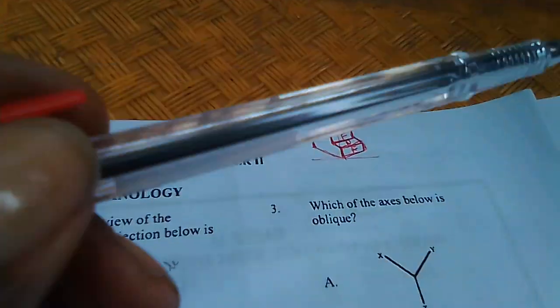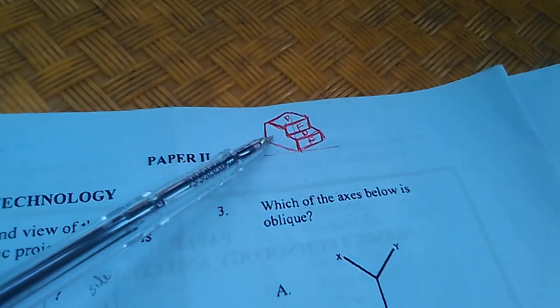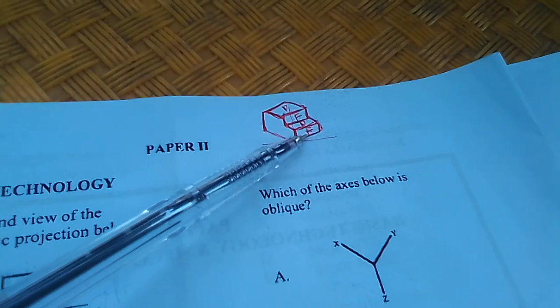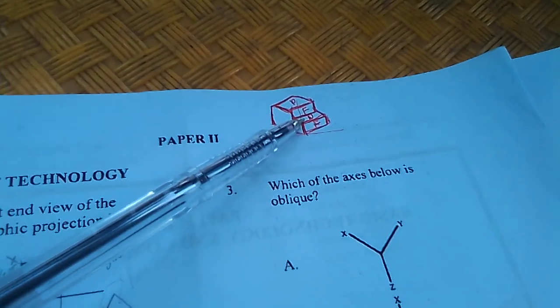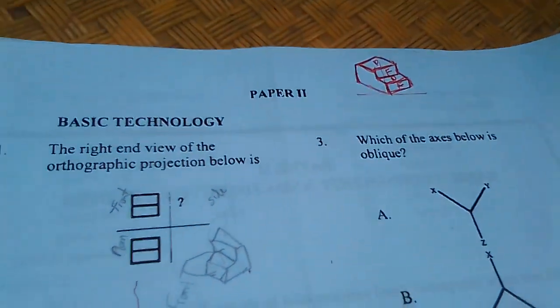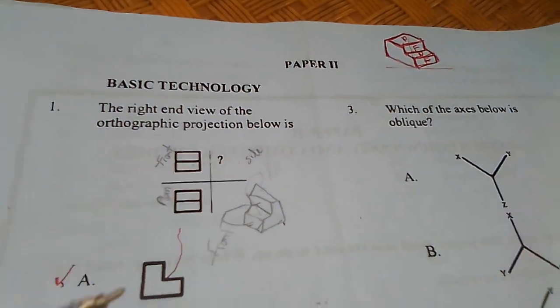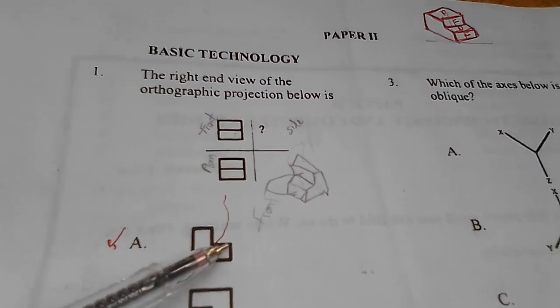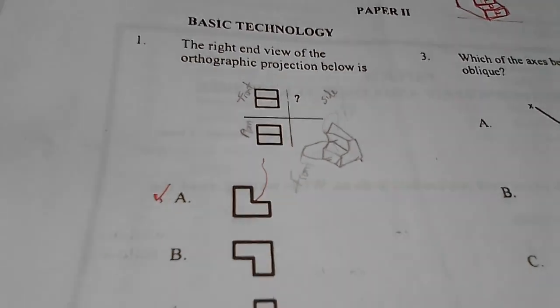So let's look at the second drawing here. You can see this shape. This shape is like shape F. This F is the front, and the plan is where I put P and P. You can see the two squares here and the two squares here. So you can see the two squares for the front, the two squares for the plan, and the side elevation is like shape L. So our answer for question 1 is A.